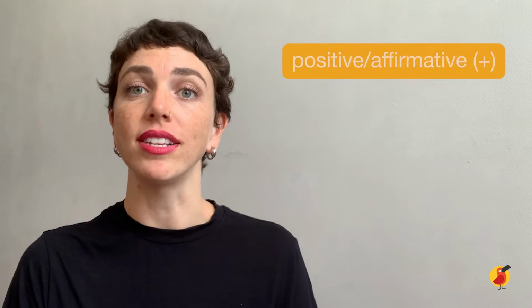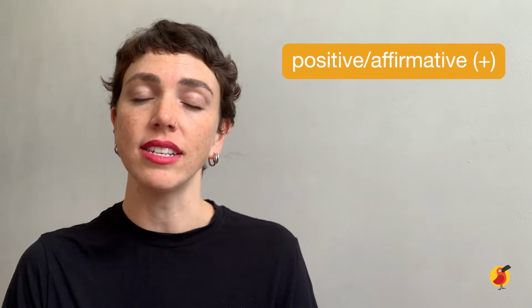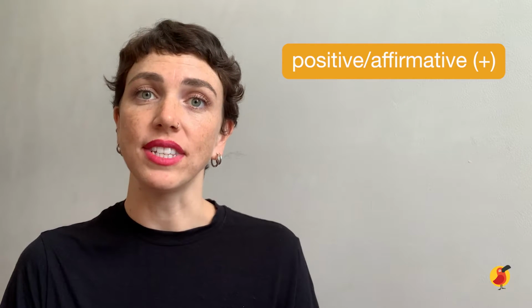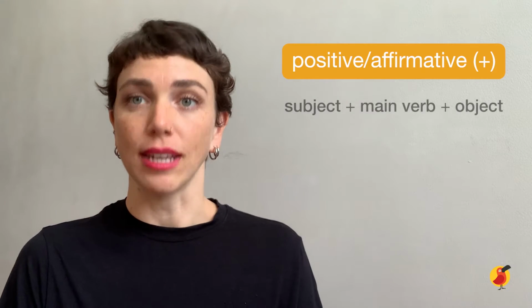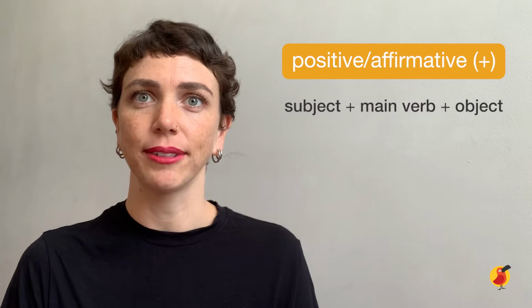Now let's look at how we can form different kinds of sentences using the simple past tense. Firstly, the two basic structures that you can use are positive sentences, or sometimes called affirmative sentences, and negative sentences. Positive sentences are made using a simple formula: subject plus main verb plus object.